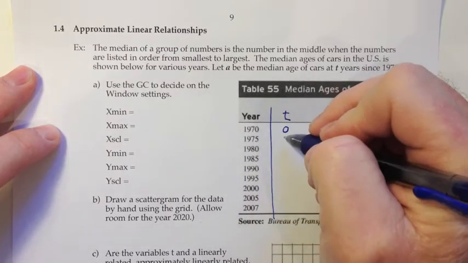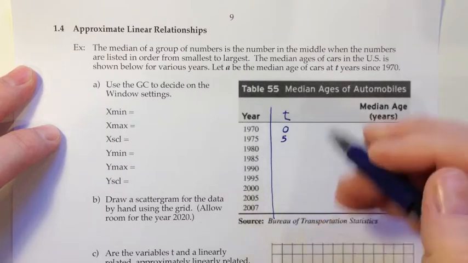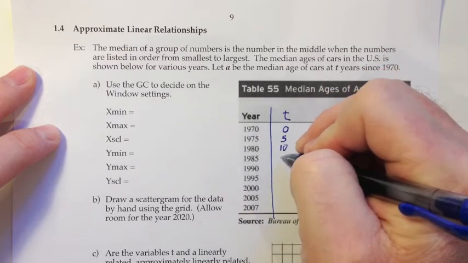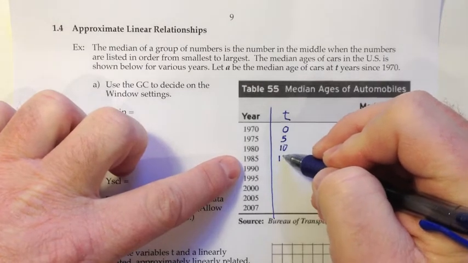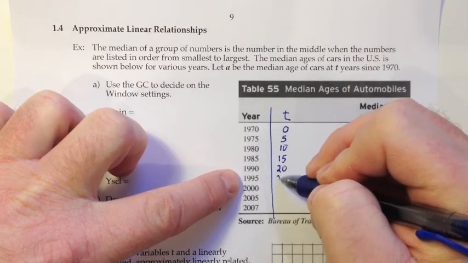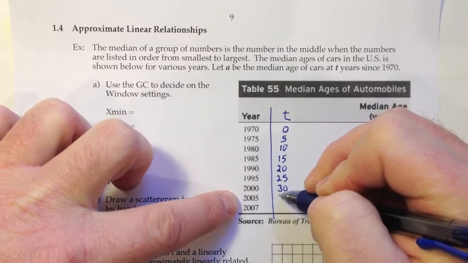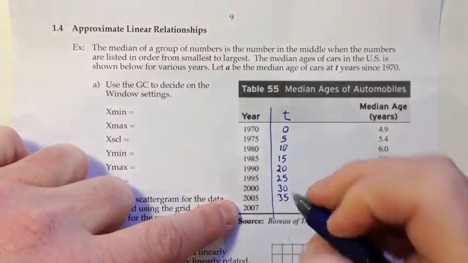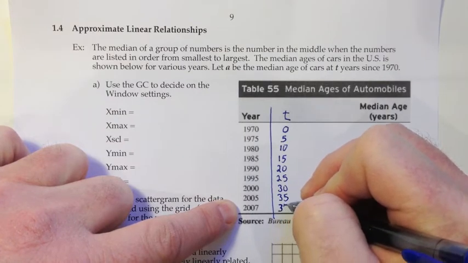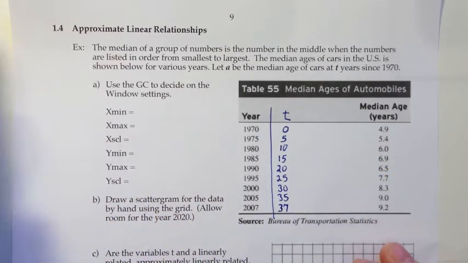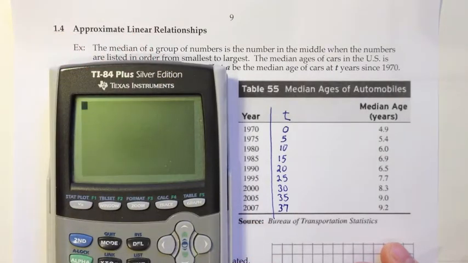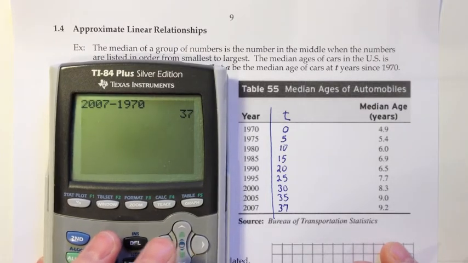1975 is 5 years later. 1980 is 10 years later, and it looks like these are going up by 5, so this would be 15, 20, 25, 30, 35, and now we're just going up by 2 years, so this should be 37. And just to check that, since I kind of used a pattern for a minute, let me go ahead and show the math on the calculator as well. So 2007 minus 1970, which is when we started the clock on this variable, gives us a difference of 37. So it looks like we held up all the way to the end and are still getting those right.